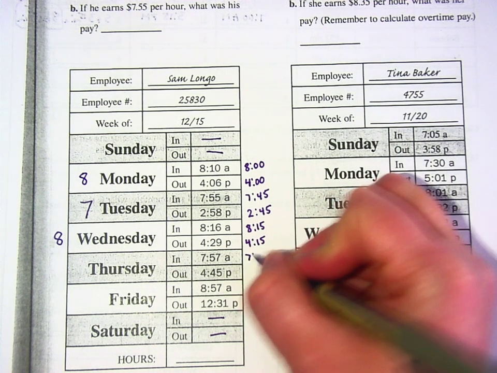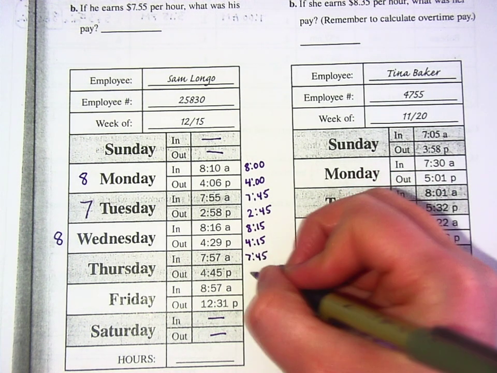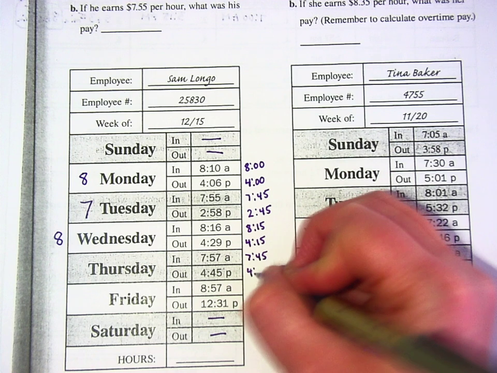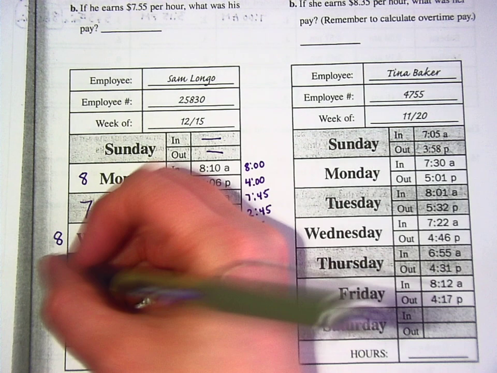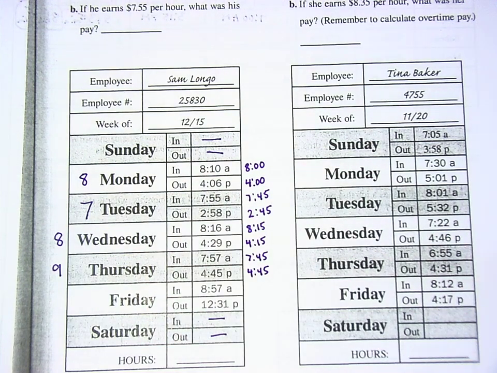Wednesday goes from 7:45 in the morning to 4:45 in the evening. 8:45, 9:45, 10:45, 11:45, 12:45, 1:45, 2:45, 3:45, 4:45. I got 9 this time. You guys get the same thing?